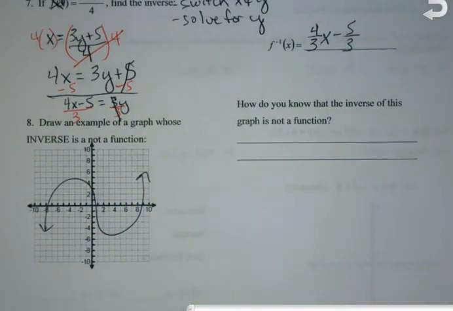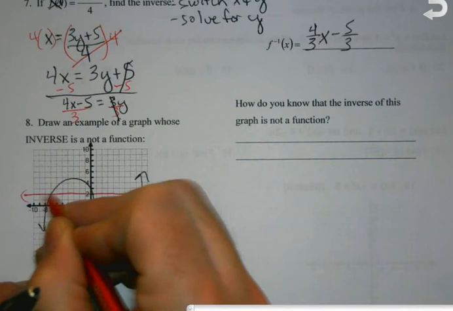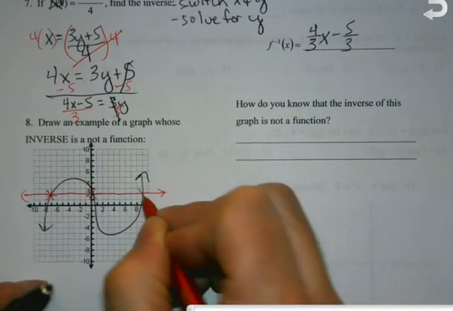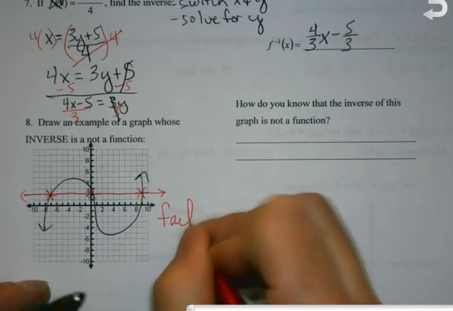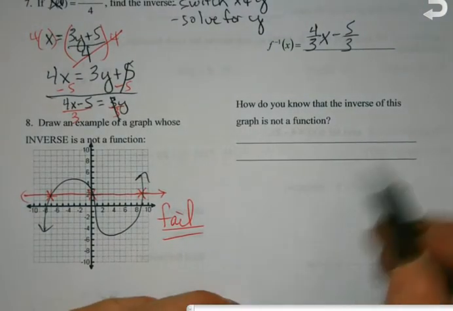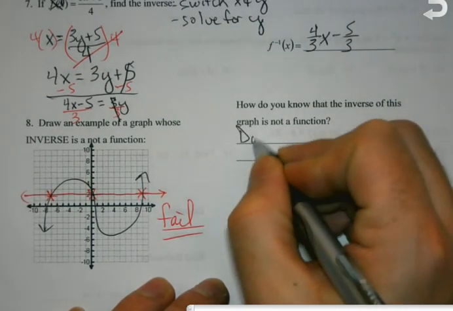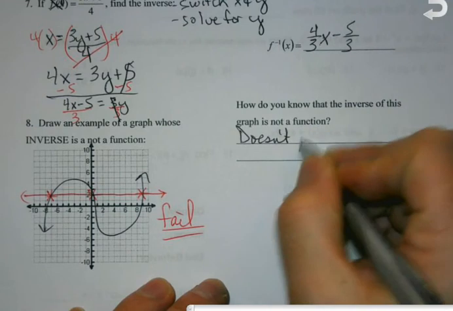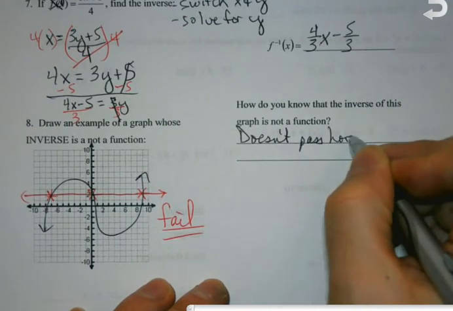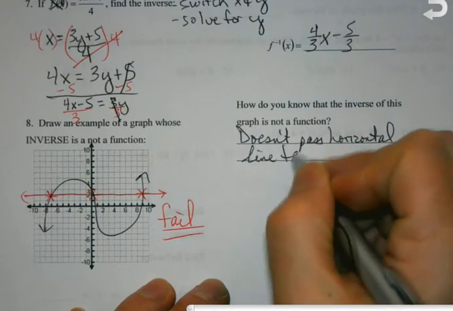Okay, I could do a parabola. Okay, I could do this squiggly. Whatever it is, so I can clearly see that when I do the horizontal line test, ultimate fail on that test. So, again, this is going to be writing how you want to as long as you get your point across. You could say it doesn't pass the horizontal line test.